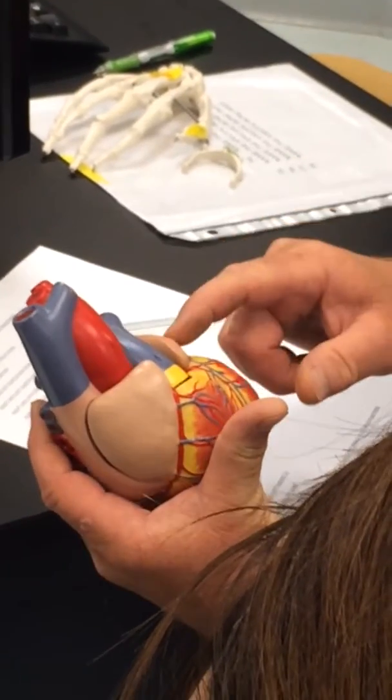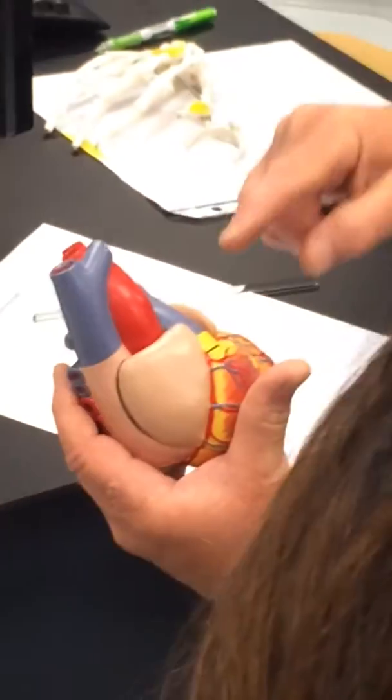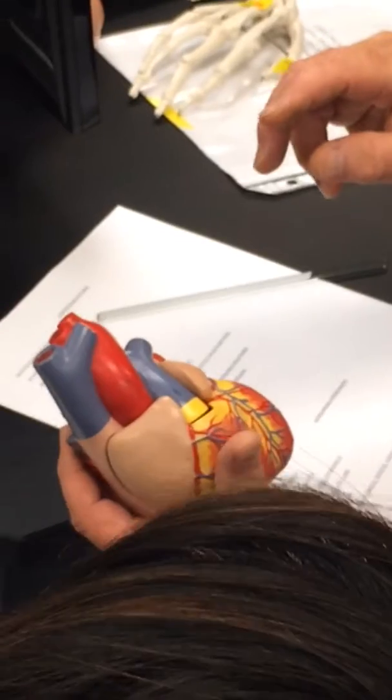There is a left and right auricle, which it says on this form to also tell me the function. They increase the atrium volume to allow for the correct amount of blood to enter the atriums.